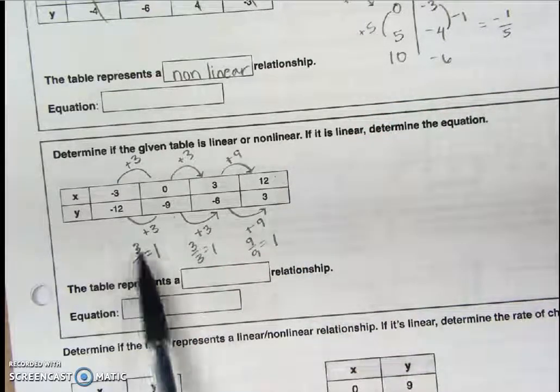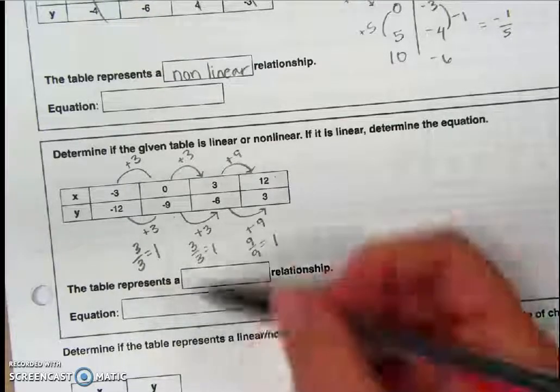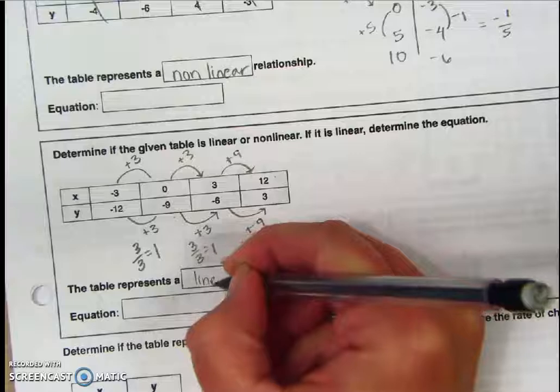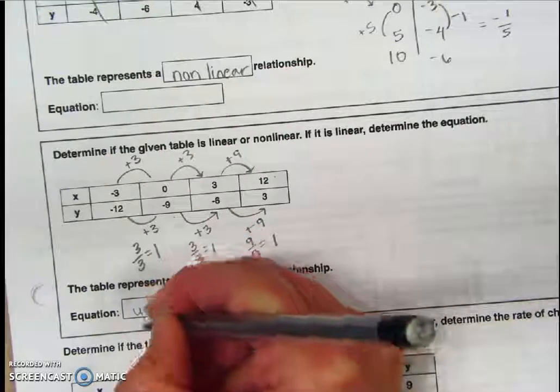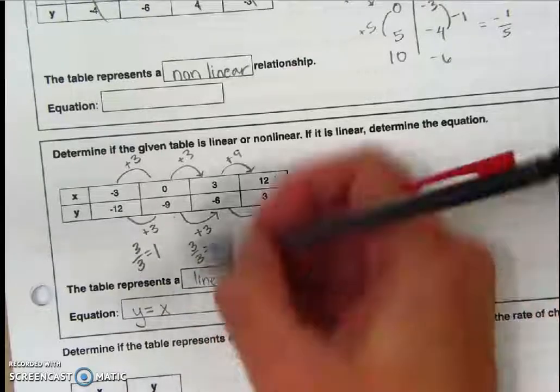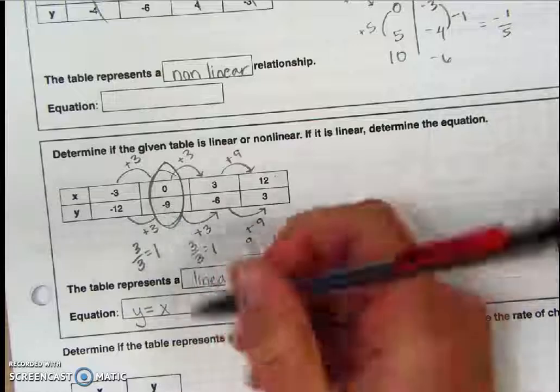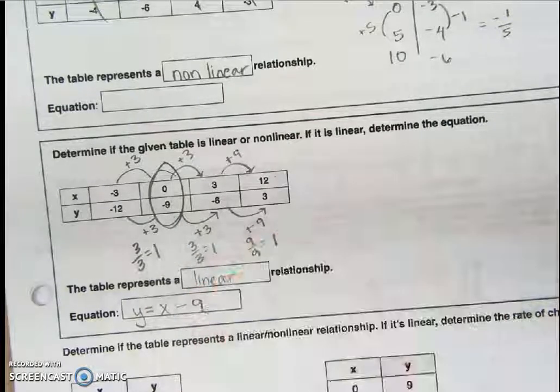So since we were getting the same slope every single time, 1 and 1 and 1, that means this one is a linear relationship. Since it's linear, let's write it out. Y would equal 1x, and then it looks like their starting value right there, where x was 0, y was negative 9. So there's our equation. Y equals 1x minus 9.